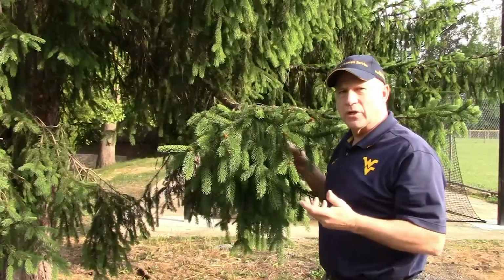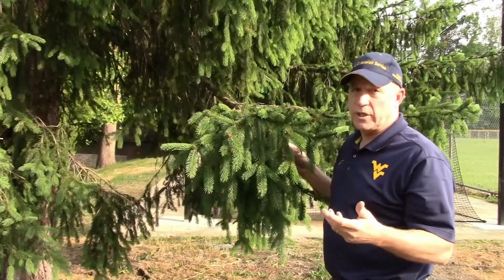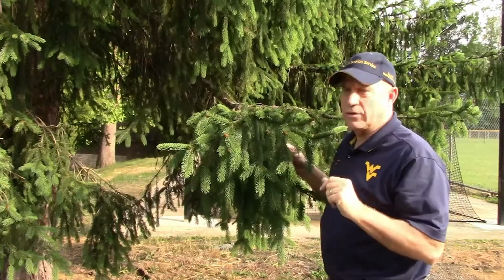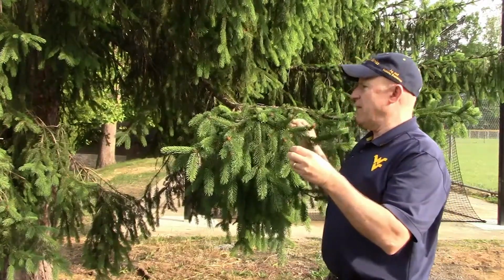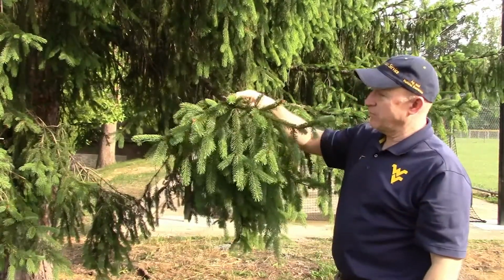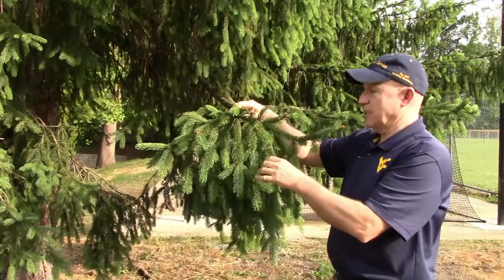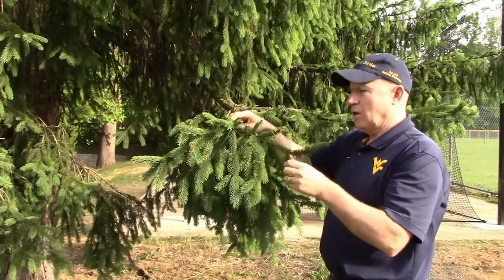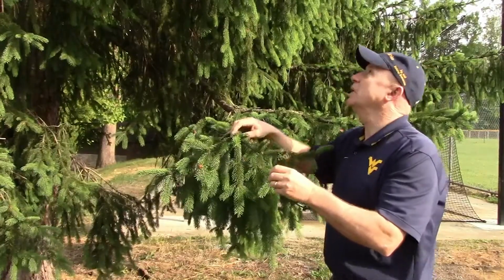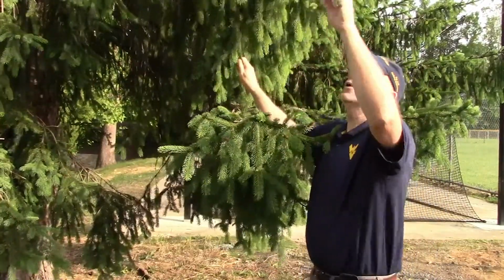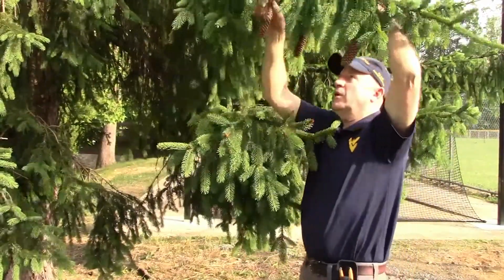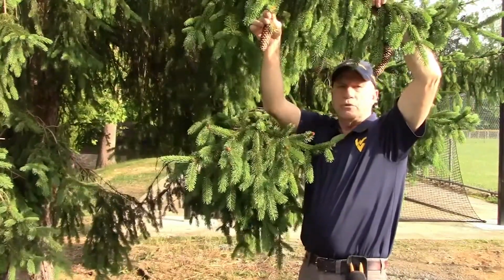Now that we've taken a look at some leaves from broadleaf trees and all the features that we find on those leaves, let's take a look at evergreens. Some of these evergreens we see here in West Virginia, like this Norway spruce, are also called conifers because they are cone-bearing. Here are the cones of the Norway spruce.